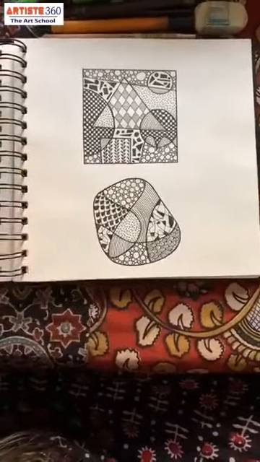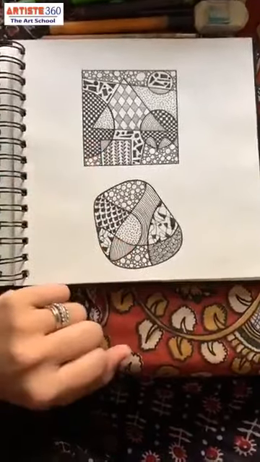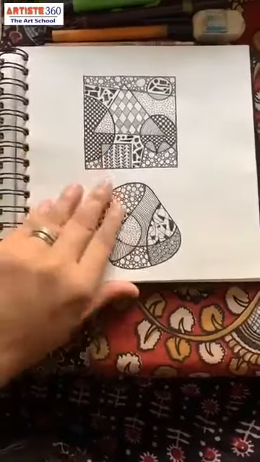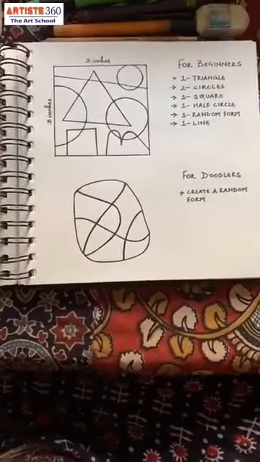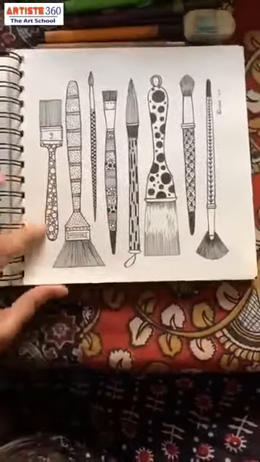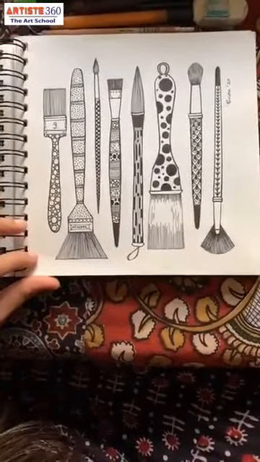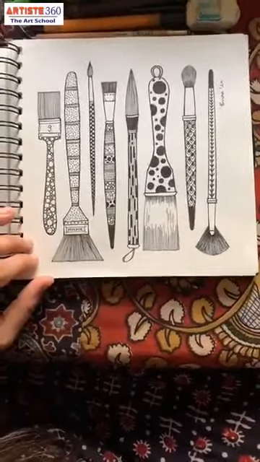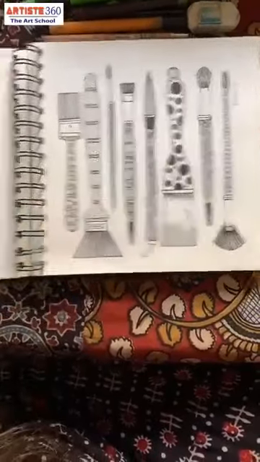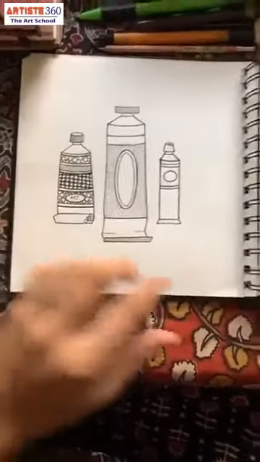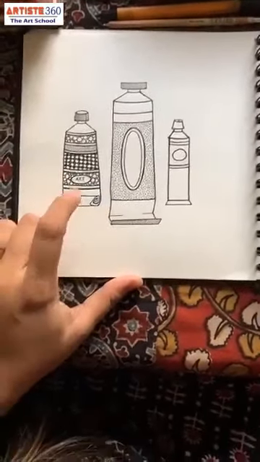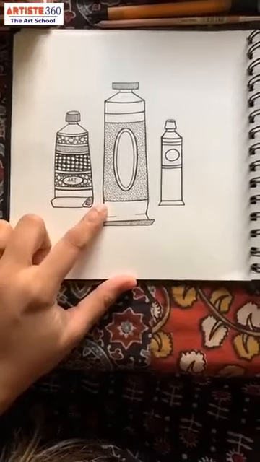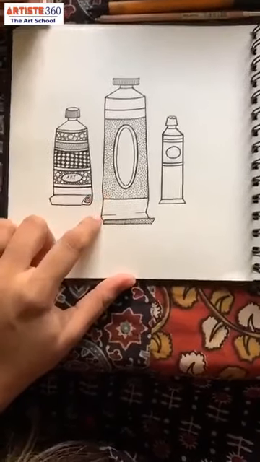So I want you all to start doodling, start doing this. Meanwhile, I will finish my doodle too. This is something I made in the last session of the basic doodle class that I took on Instagram. Now today I've created something like this. So with the brushes, I've made these sketches of the tubes and I'm going to doodle on them now along with you all so that you can see and learn.